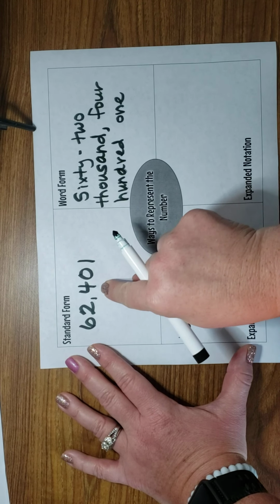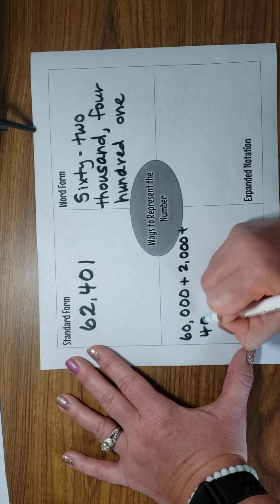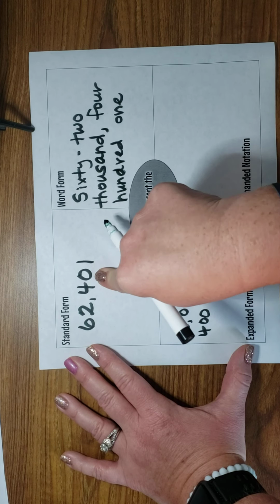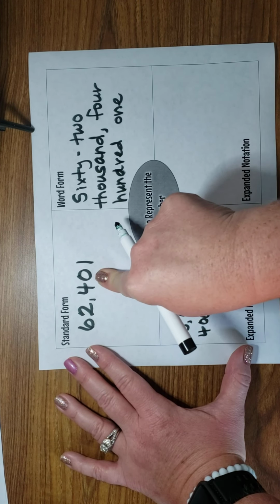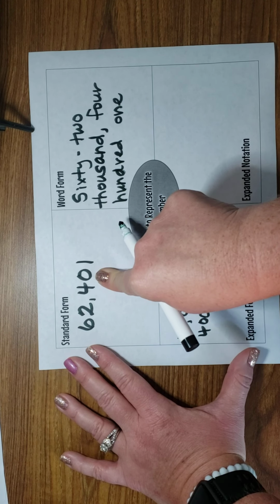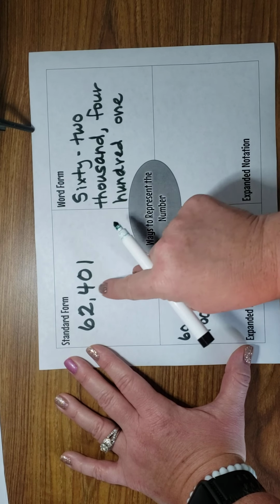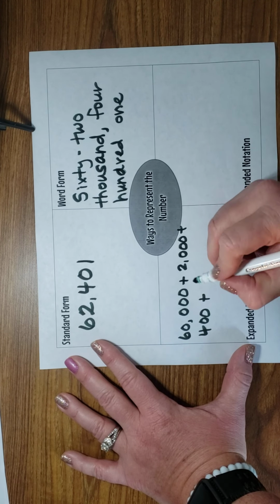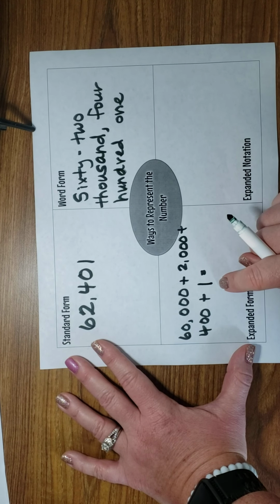Plus our next digit is a 4. It's in the hundreds place. So its value is 400. Next, we have a 0. It's in the tens place. So if we have a 0 in the tens place, its value is 0. Okay, there are no tens, therefore there is no value. Therefore, we don't have to write anything for the tens place. We just skip right over it and we go to the next place that has value. That would be the ones place. There's a 1 in the ones place, which means that its value is 1.